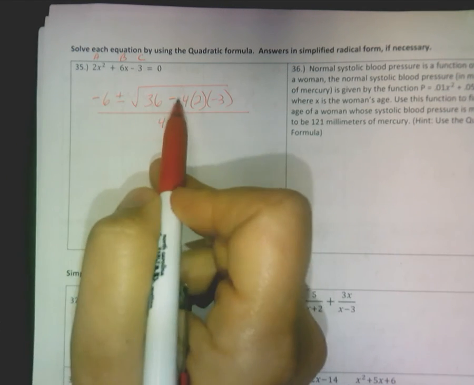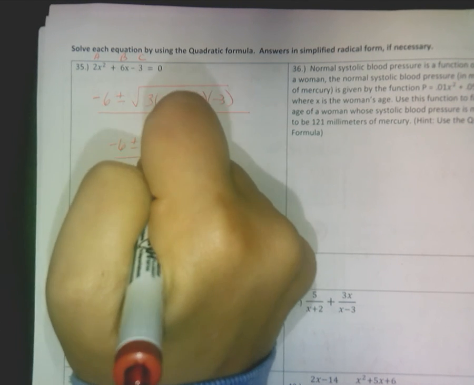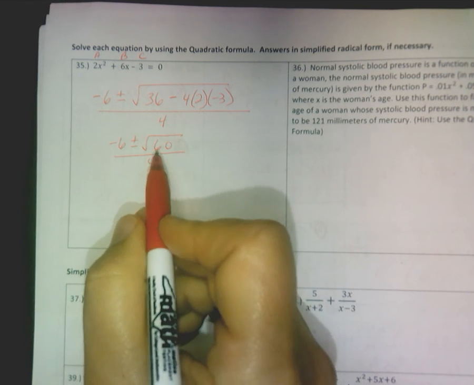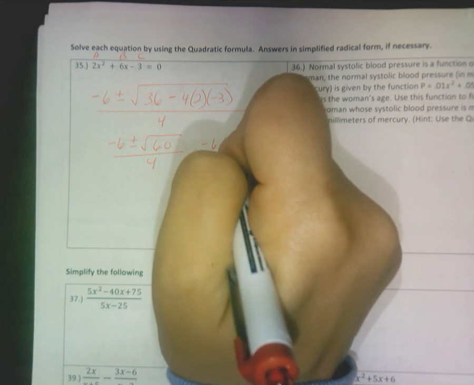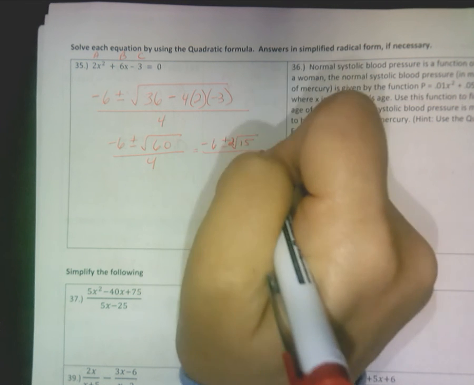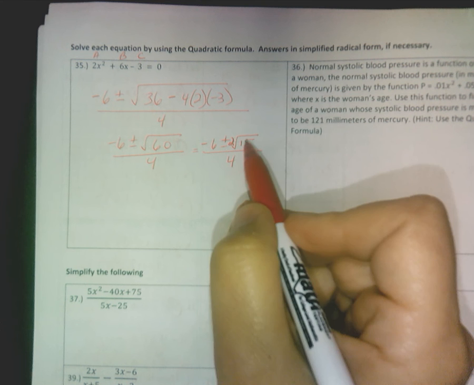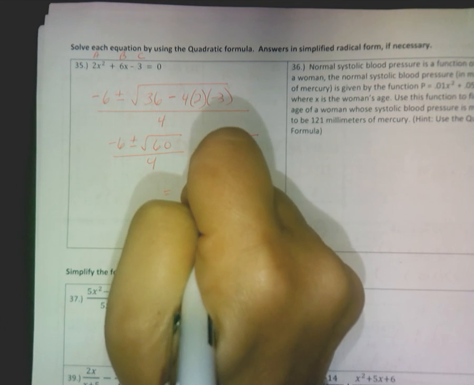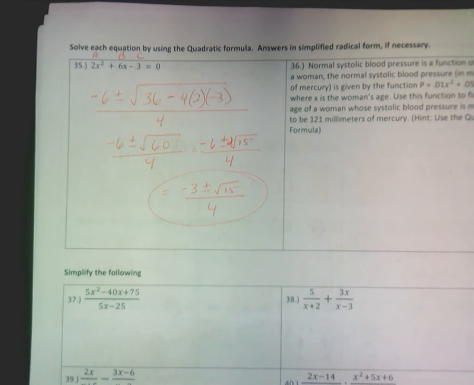Now you want to clean up what's underneath the square root. So that'd be negative 6 plus or minus square root of 60 over 4. And then square root of 60 can reduce down to be 2 radical 15, 2 square root 15. So we're going to write it like that. Negative 6 plus or minus 2 square root 15 over 4. And then these numbers on the outside are allowed to reduce. You can't reduce with what's underneath. So divide each one of these by 2. Your final answer would be negative 3 plus or minus the square root of 15 over 4. And you can leave it like that.